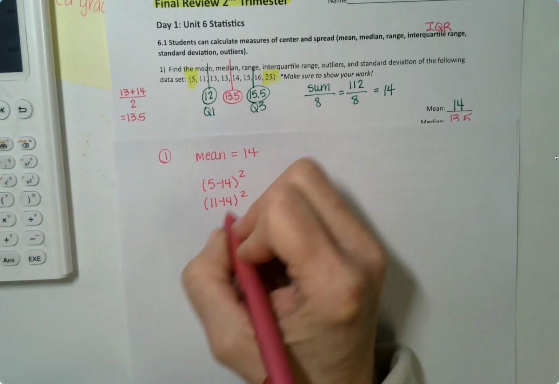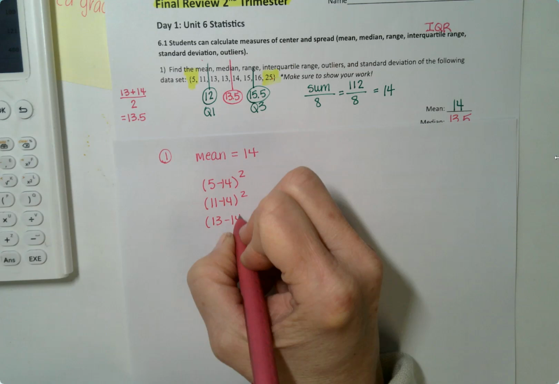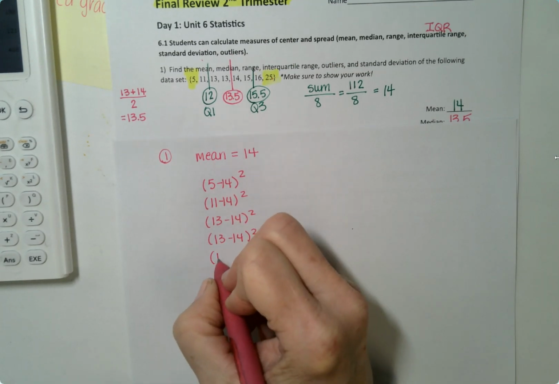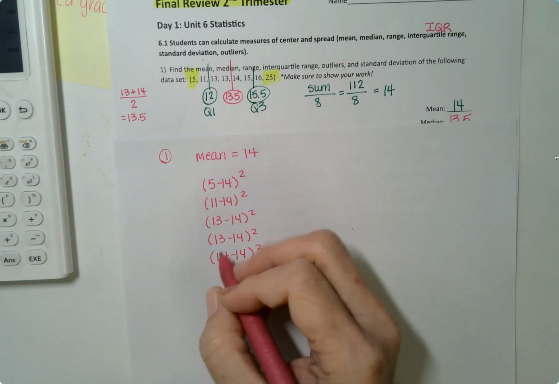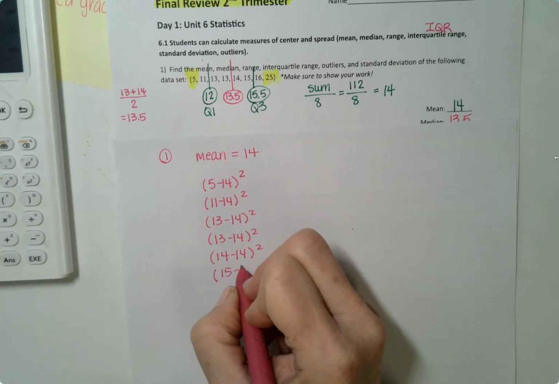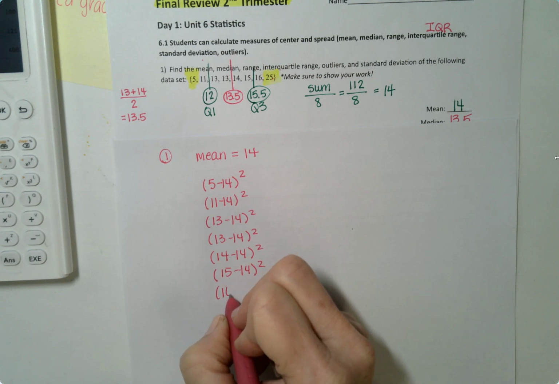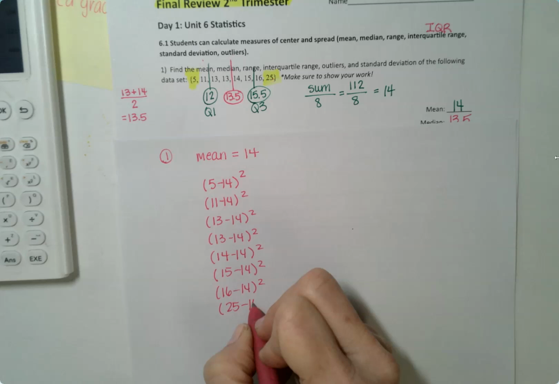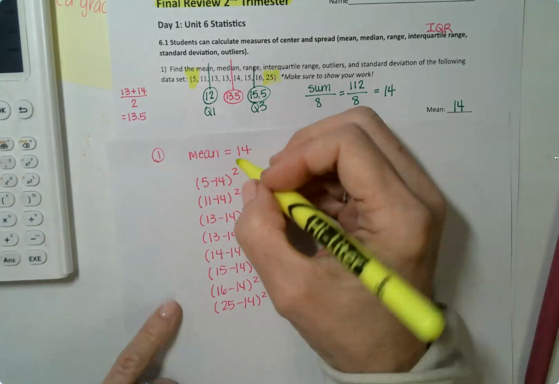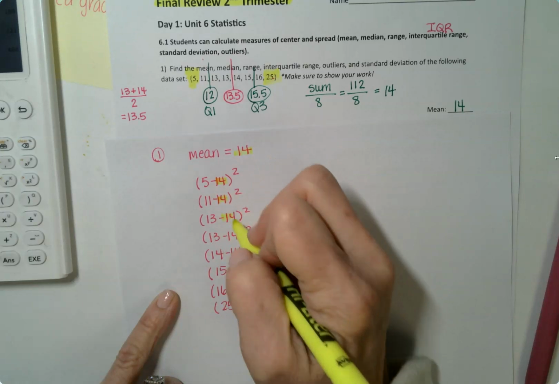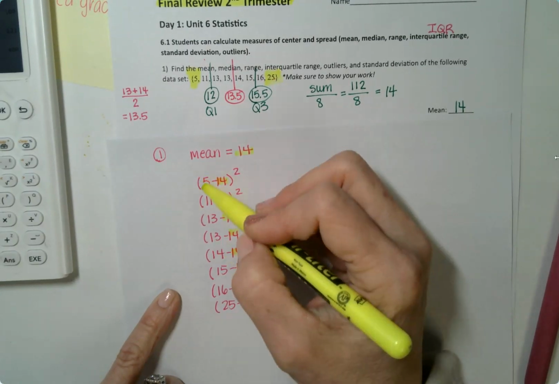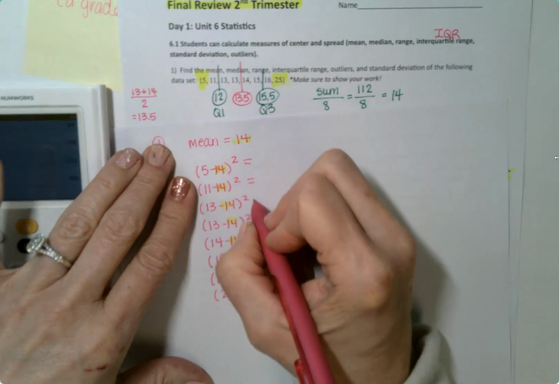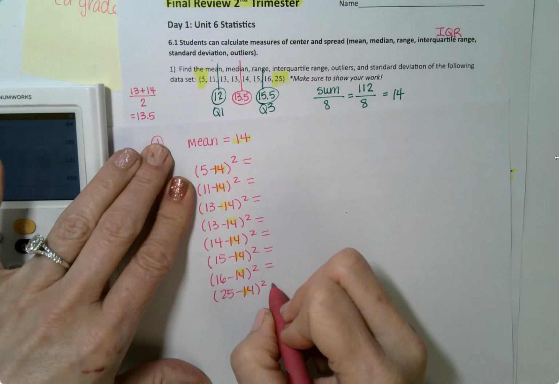11 minus 14 squared, 13 minus 14 squared. This gets written down twice. 14 minus 14 squared, 15 minus 14 squared, 16 minus 14 squared, and 25 minus 14 squared. So this mean is here for every single one of these, and these are all the data points that you have. And then we're going to put these in our calculator.